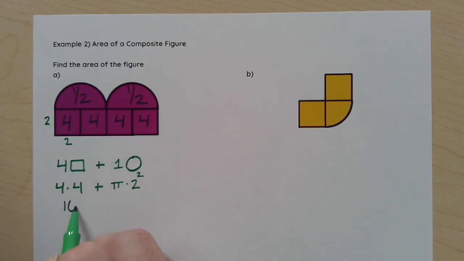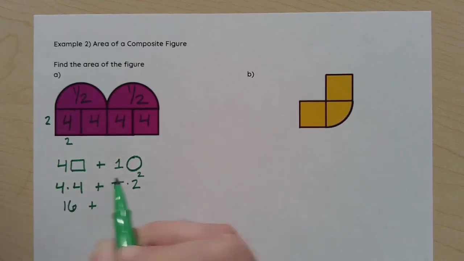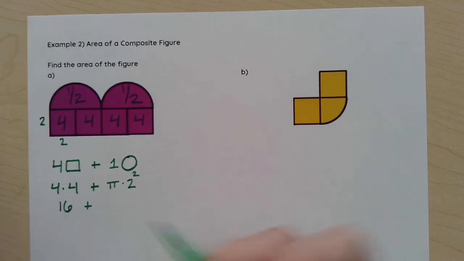4 times 4 is 16. 2 times 2 is 4. 4 times pi is 12.56.